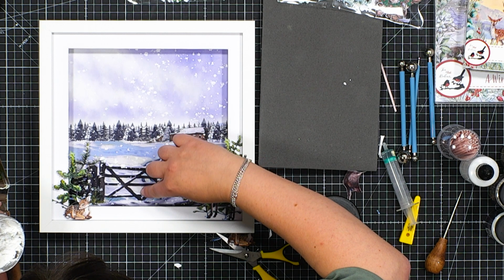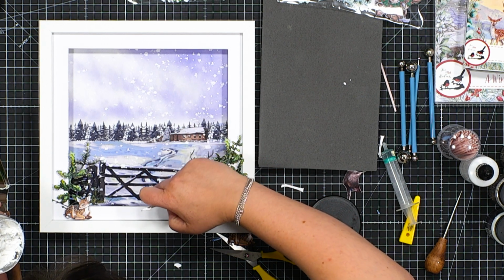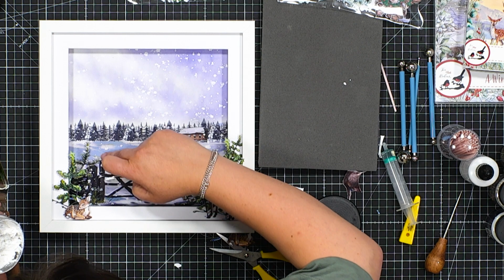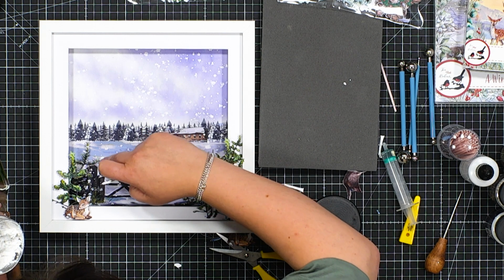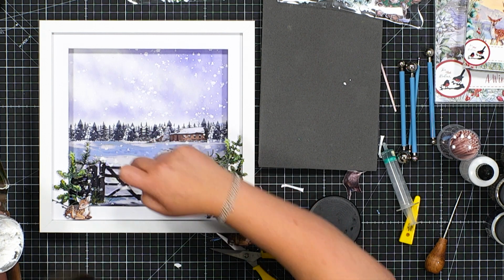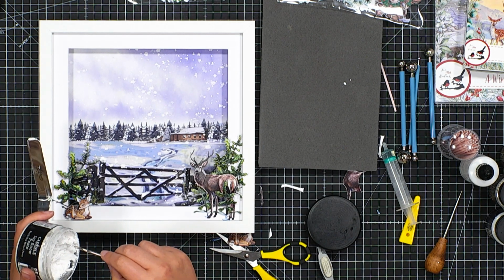Come on, little thing. And then just smoothing it out, just to give you that lift, okay? So just in areas along the design, like so.